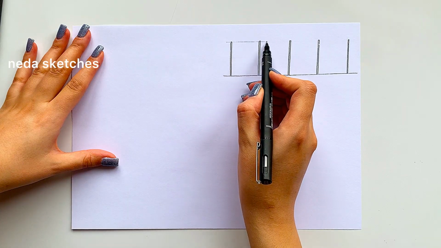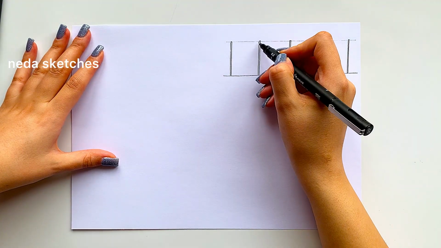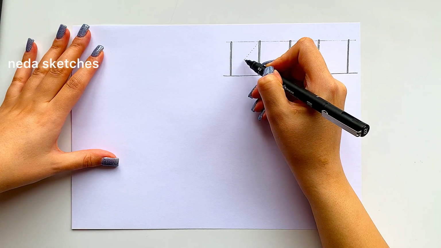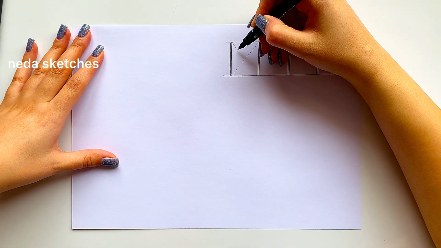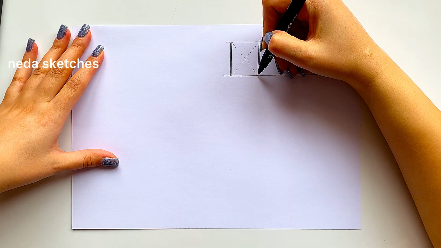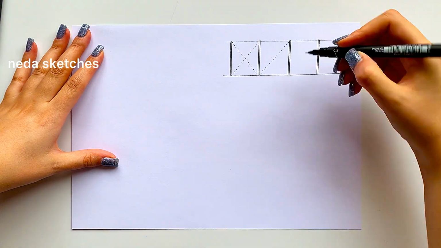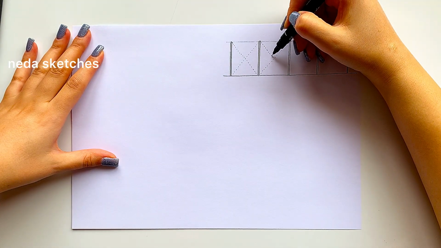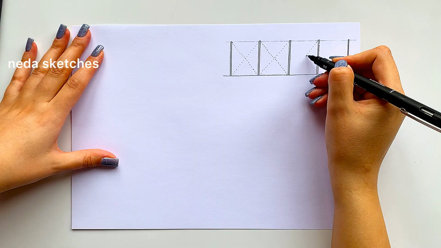Okay, first of all, I drew some light poles with the same distance and the same height. Then I want to find the midpoint of each light pole, so I have to draw the diagonals of each of these rectangular surfaces. As you can see, each light pole with another one forms a rectangular surface.